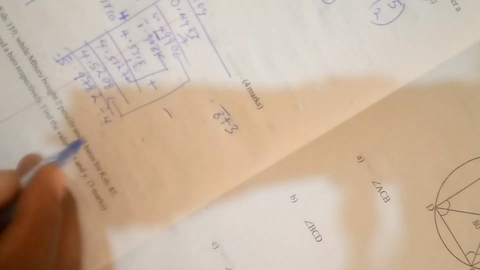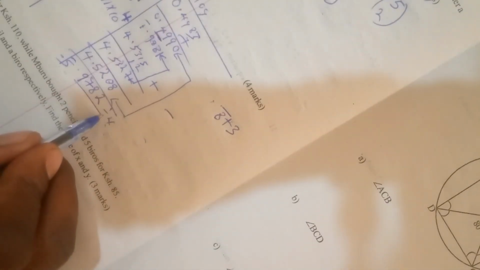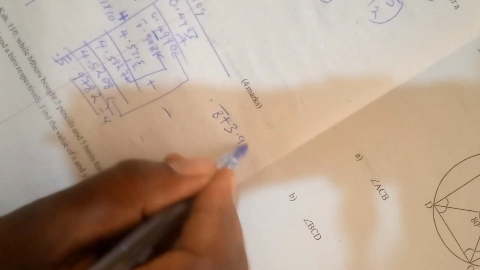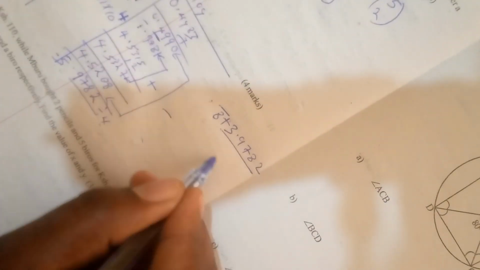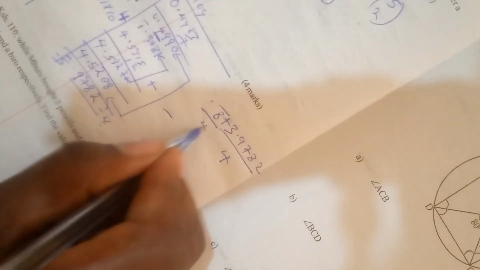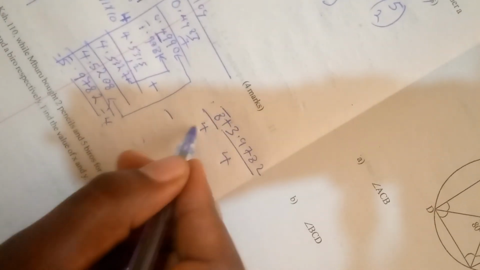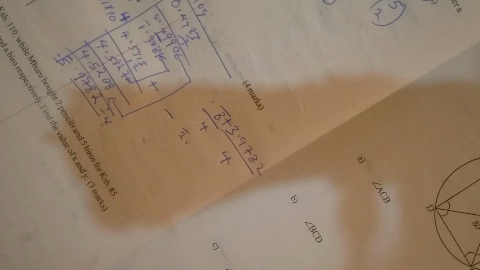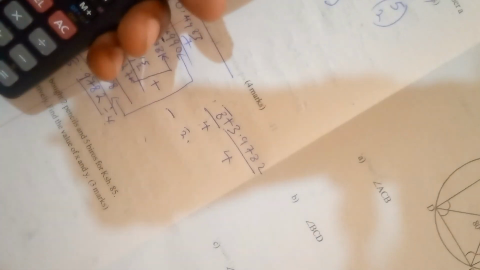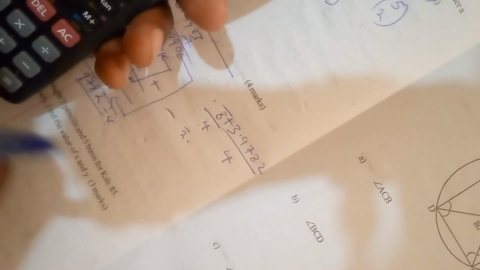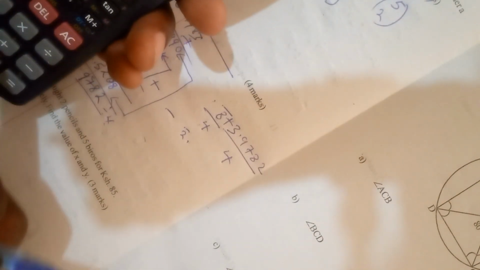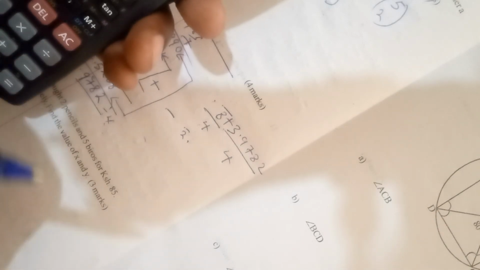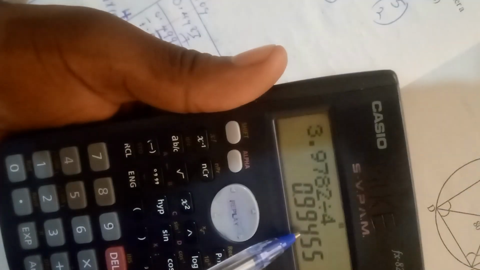When we add 3, it combines with the mantissa part, which is 9782. So the mantissa part is divided by 4, and the characteristic part is divided by 4. Negative 8 divided by 4 will be negative 2 point. What you are getting now from that is 3.9782 divided by 4, which will give us 0.9945.